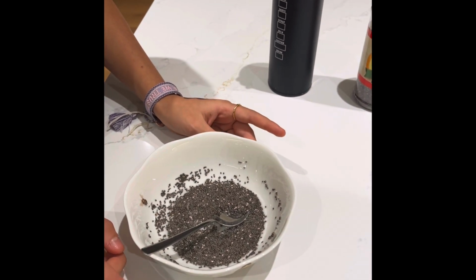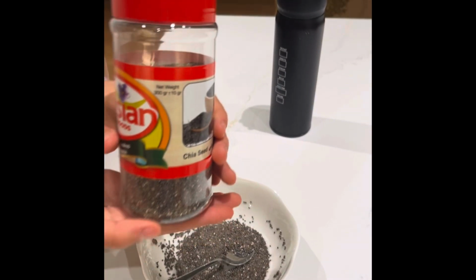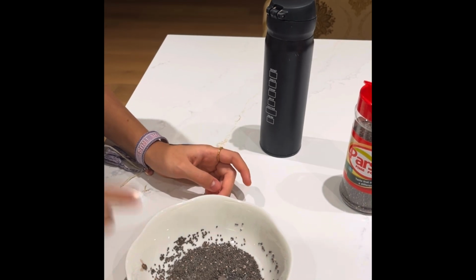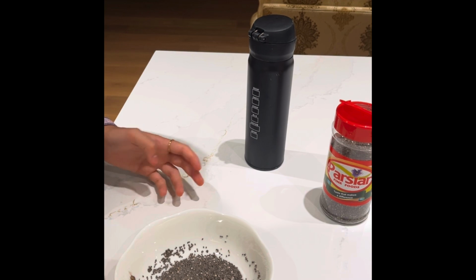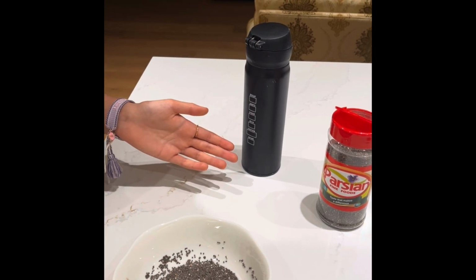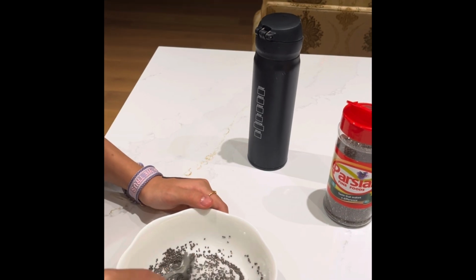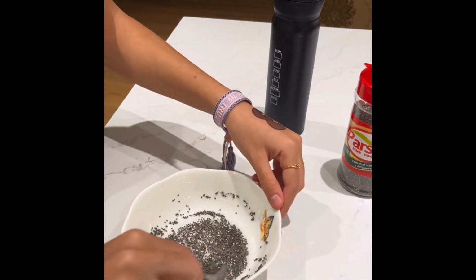It's reversible, so if you just dry it and put it away, it will turn back into the chia seeds that it was before. They will get smaller again. Also, the outer layer of the chia seed is what changes, but the inner layer, there's no changes in the inner layer. Also, you can see that it's starting to plump again.